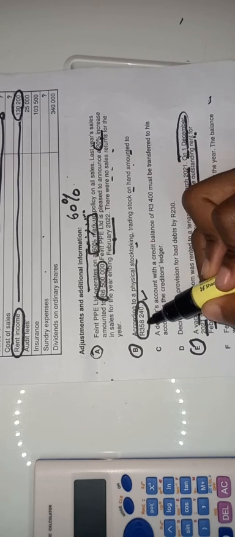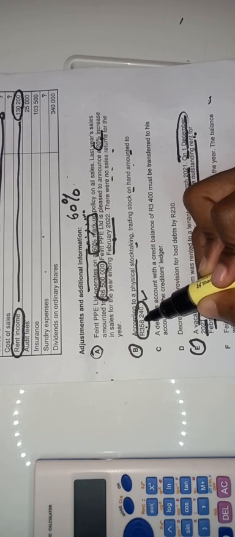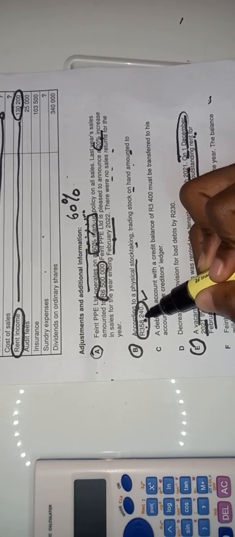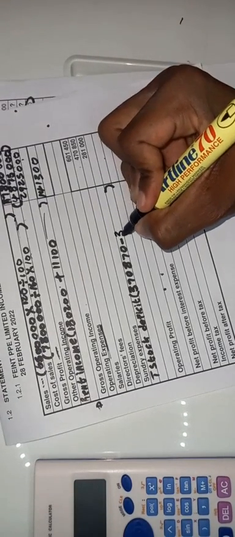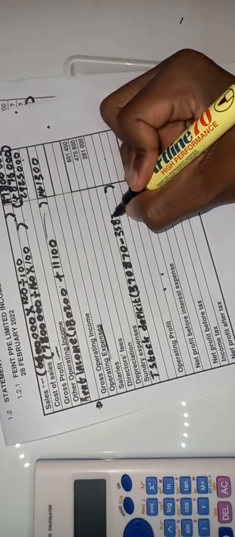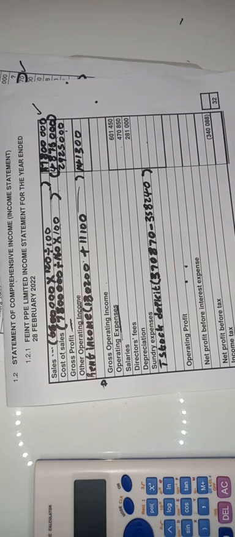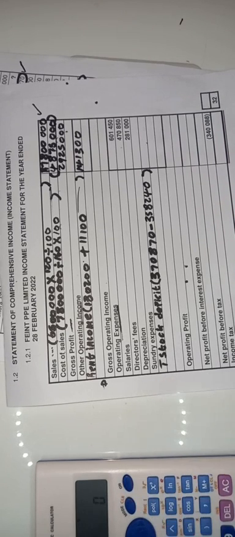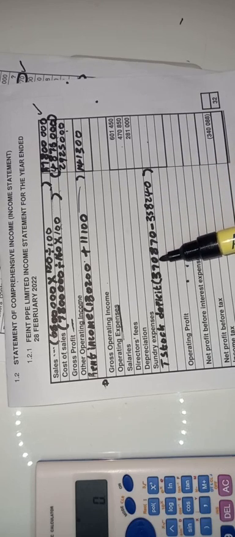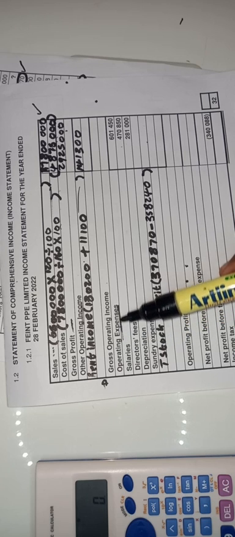On your adjustment, the trading stock is 358,240 right here. So you minus that one. That's the trading stock on your trial balance versus the trading stock on your adjustment. You can see it's smaller on the adjustment, it's bigger on your trial balance, which means it's a trading stock deficit. It goes to your operating expenses.